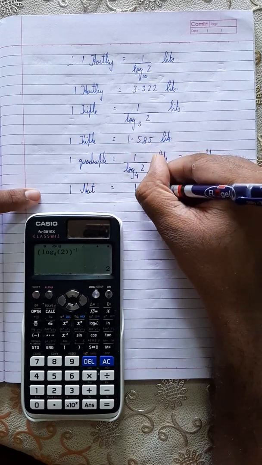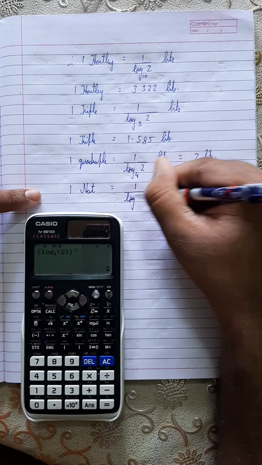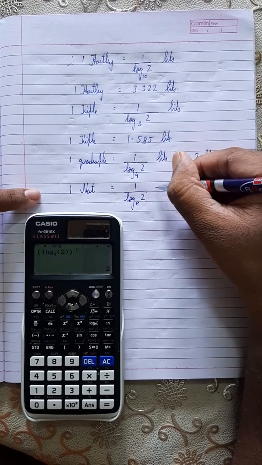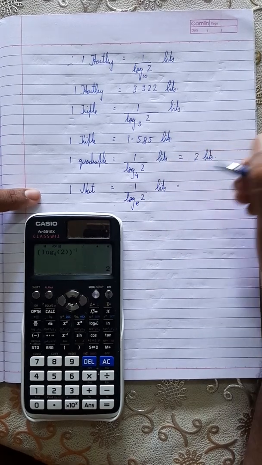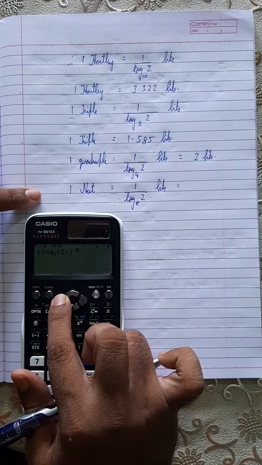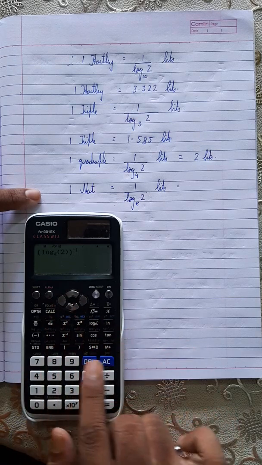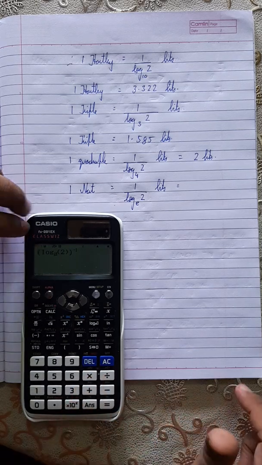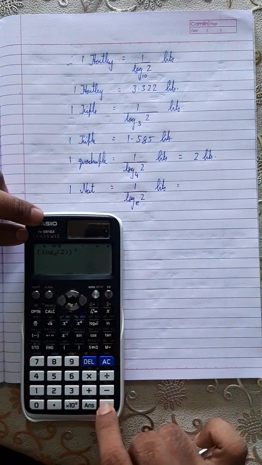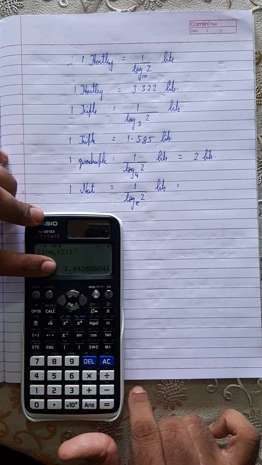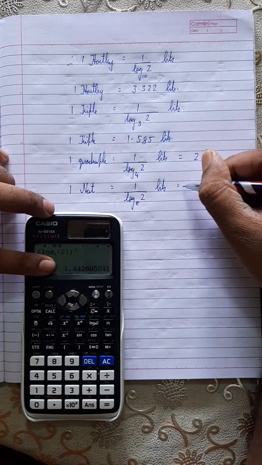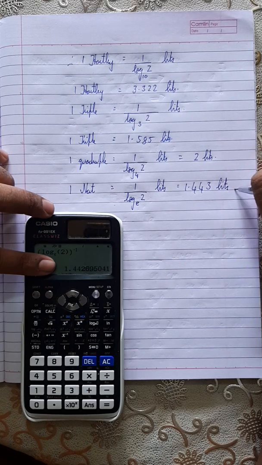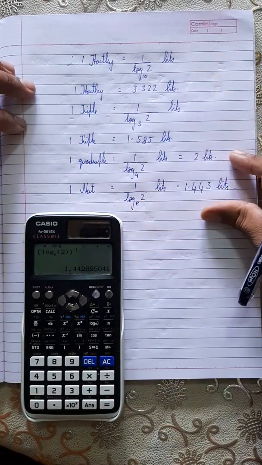And what is 1 nat equal to? 1 nat is equal to 1 by log 2 to the base e, or natural log ln 2, you can write it like that also, bits. So in that case, let me change this base to the exponential function e. How much do I get? 1.4426, which is 1.443 bits. So you see, these are the different units of information.